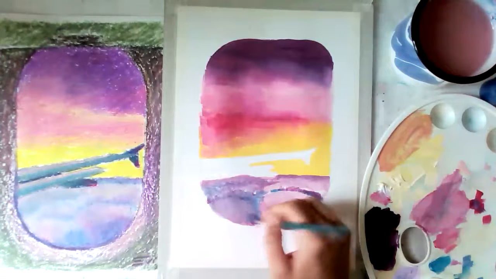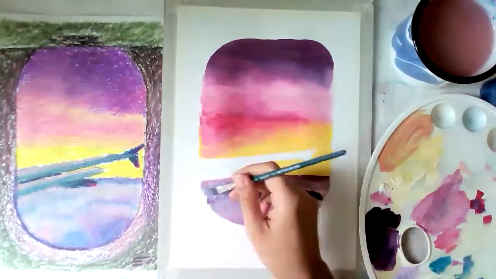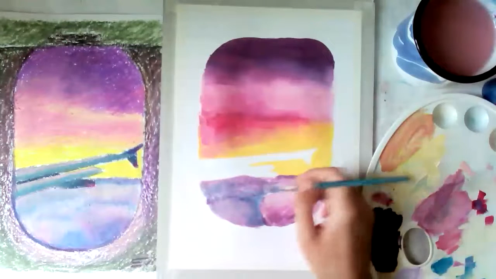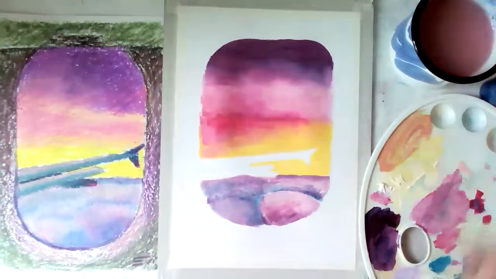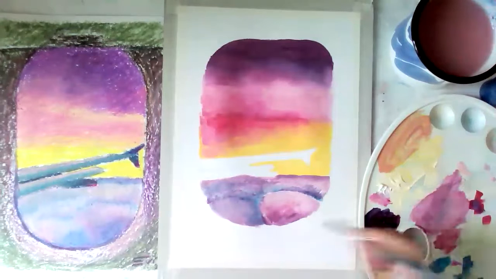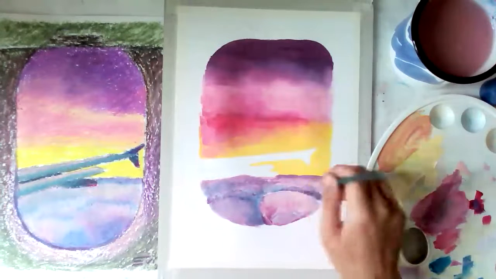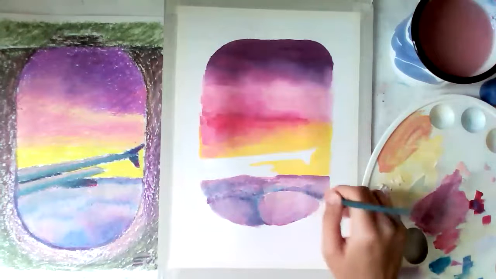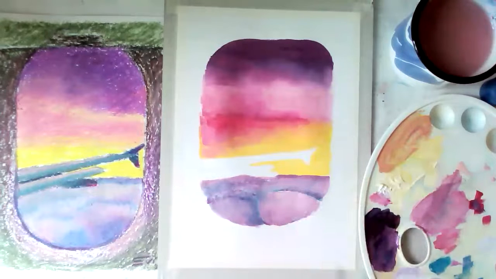But the secret is that everything should be dry, and then the watery white you're adding is more transparent. So it helps to cover, to give the white feeling, but it still keeps the color underneath. So I will still feel my purplish, bluish.